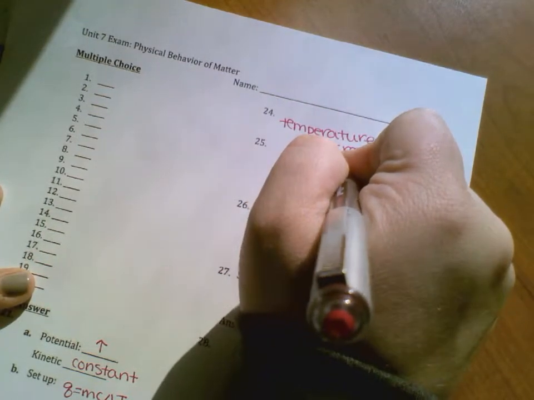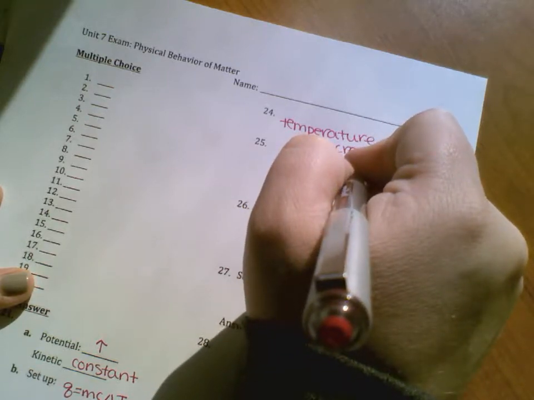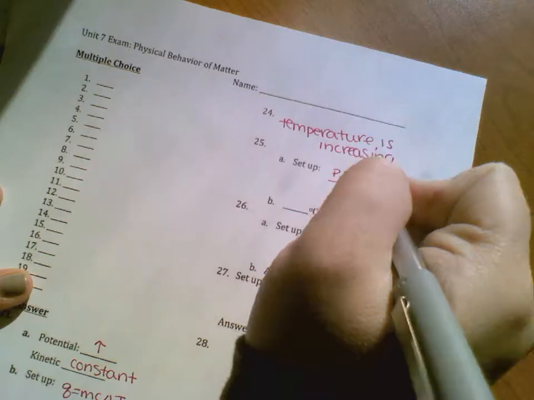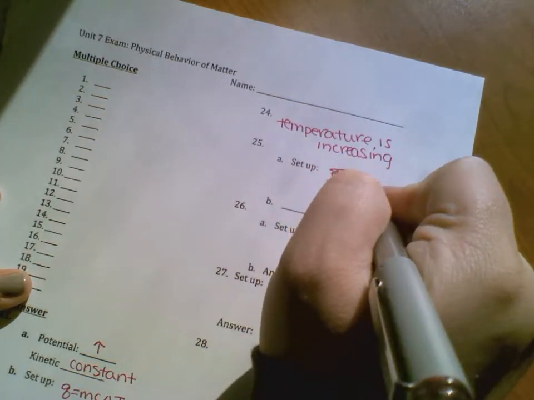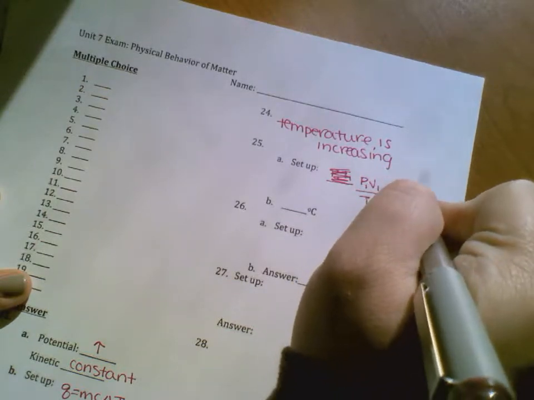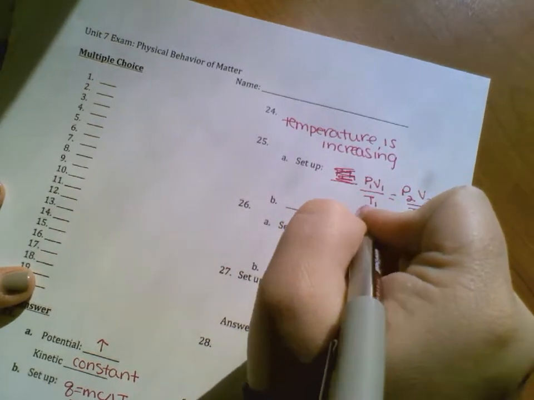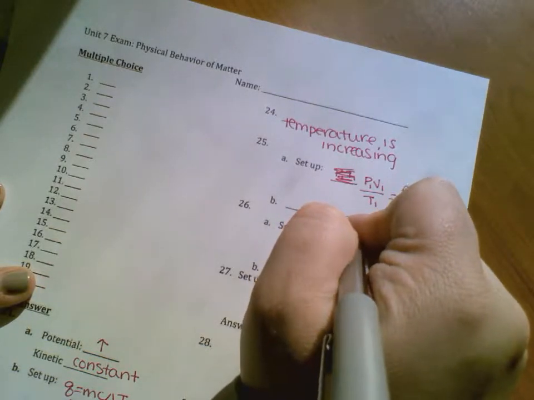Let's write our equation. P1 times V1 over T1 equals P2 times V2 over T2. If I plug in those numbers, I'm going to put 2.0 as my P1.